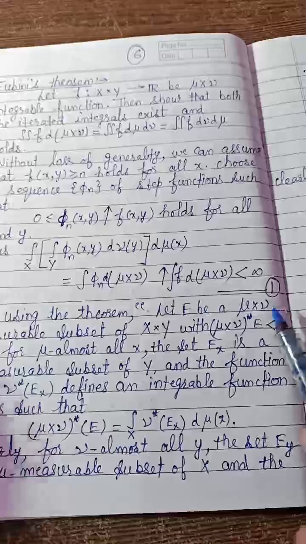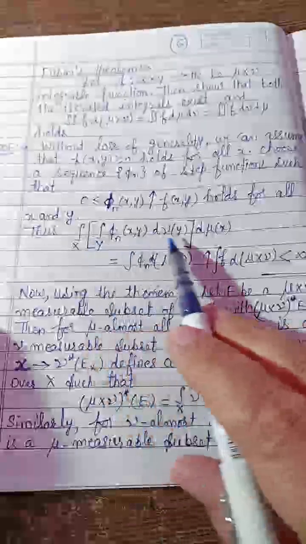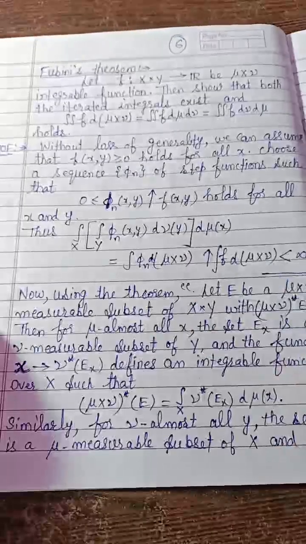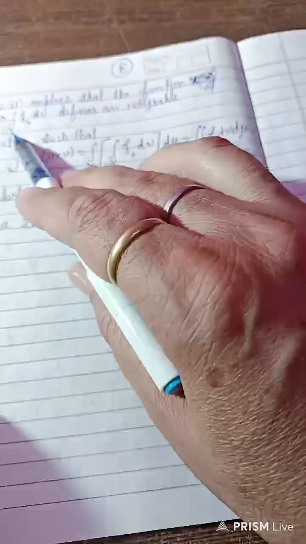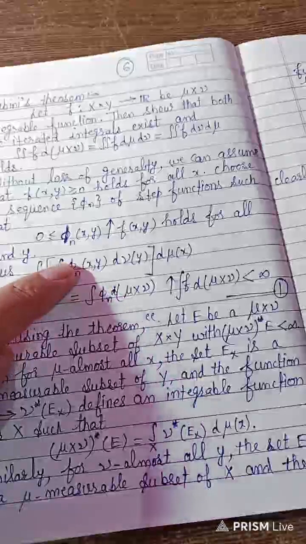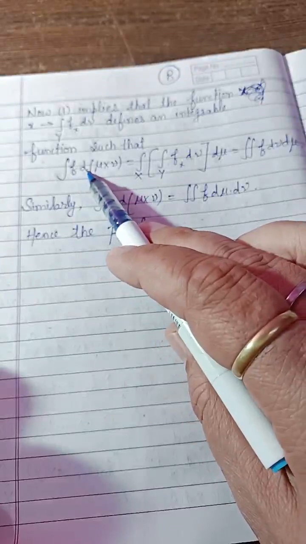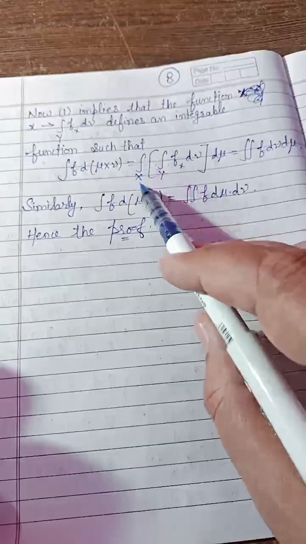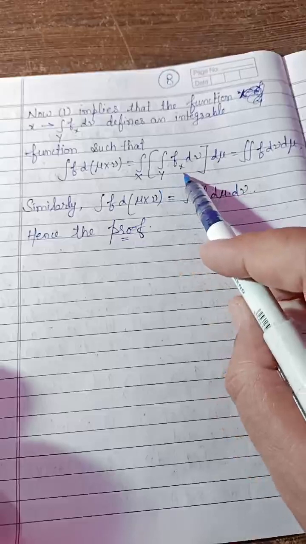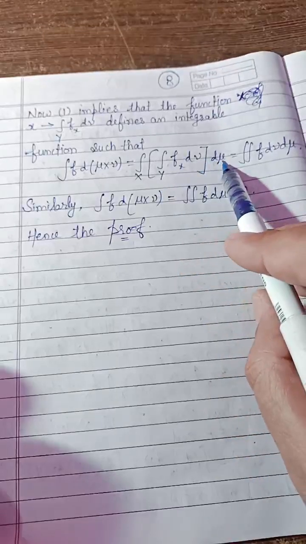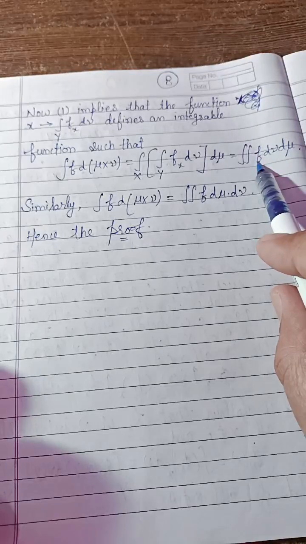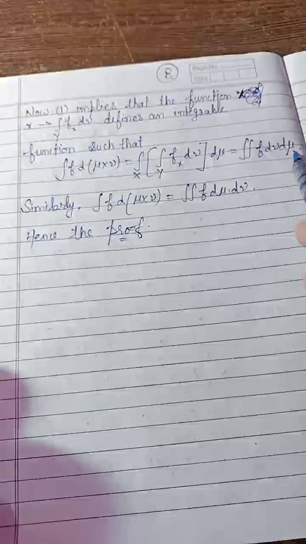Now, we have taken this double integral of phi_n(x, y) d nu y d mu x, and it is finite. So what we are saying here is that 1 implies that the function x mapped to the integral of f(x, y) d nu defines an integral function such that, applying this result here because phi_n is converging to f, that will convert into f. So the integral of f d mu cross nu equals the integral over x of the integral over y of f(x, y) d nu d mu, which is the double integral of f d nu d mu.